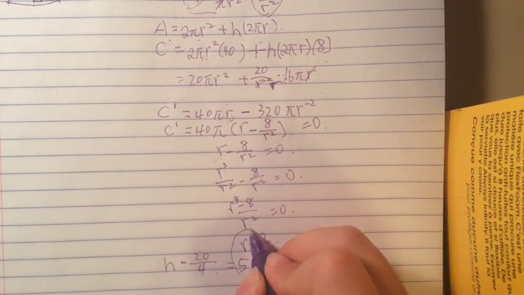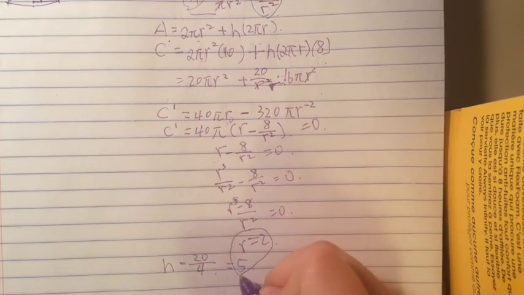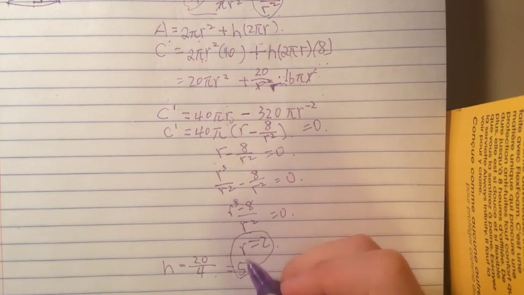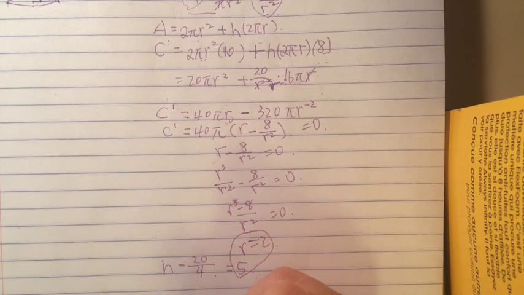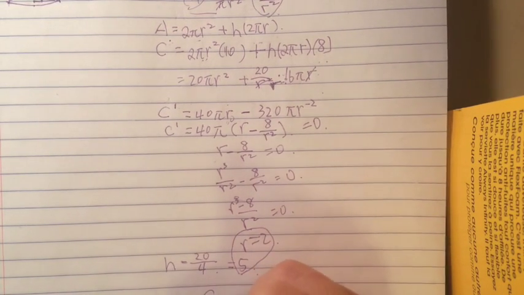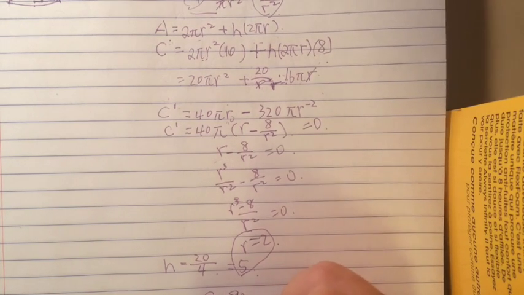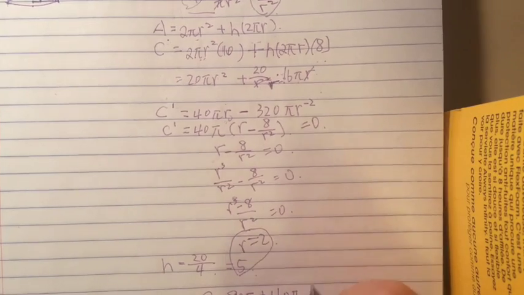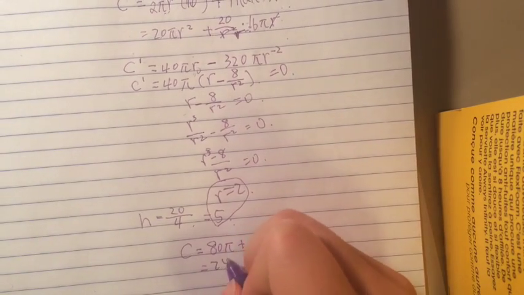So these values give the most economic cost. We put the values into the equation, so it's 80 pi plus 160 pi, which is equal to 240 pi.